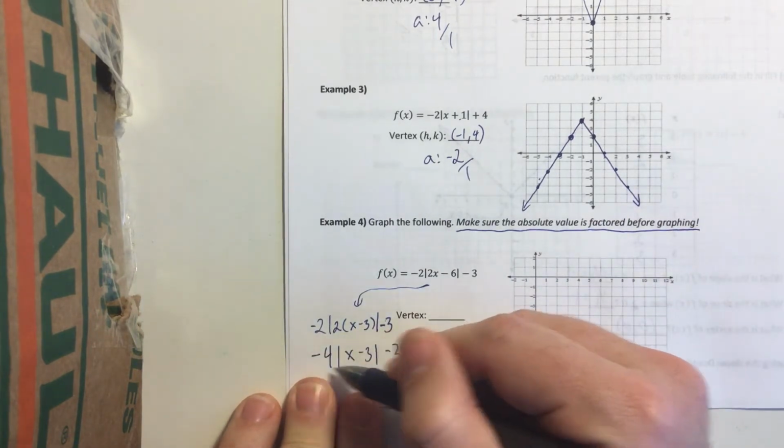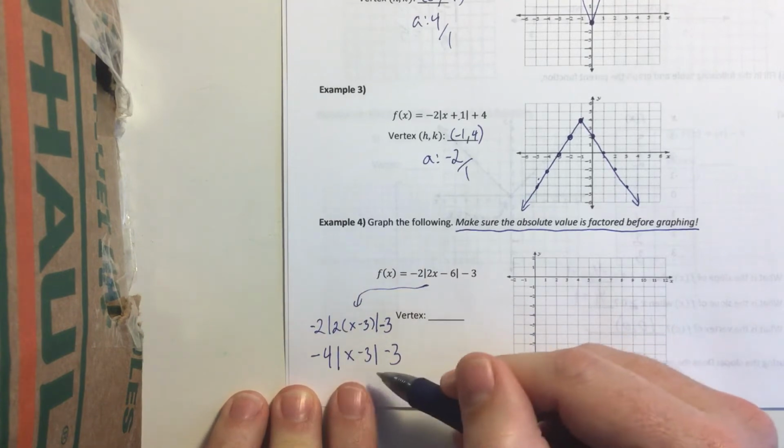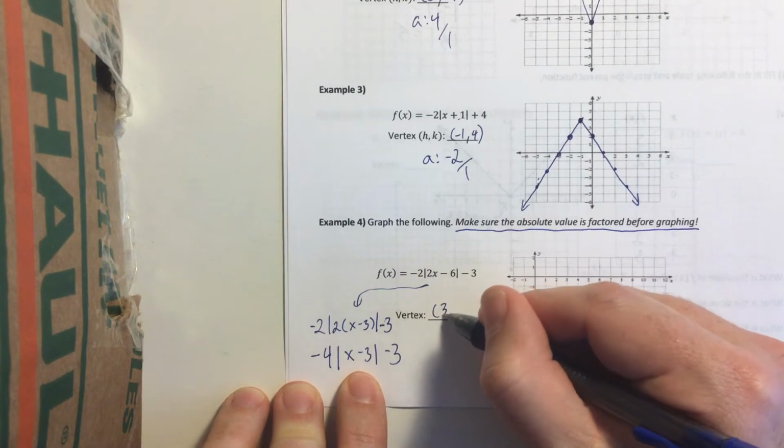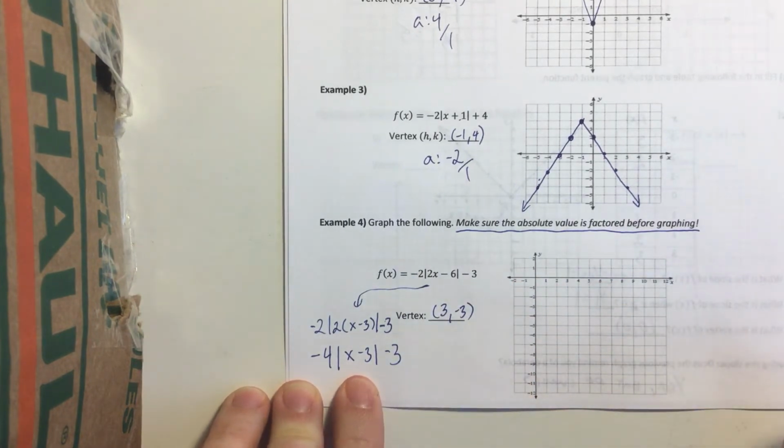All right, our vertex. I'm looking at this final factored function. Our vertex is going to be 3 comma negative 3. Remember, we're taking the opposite of the number inside the absolute value bar.